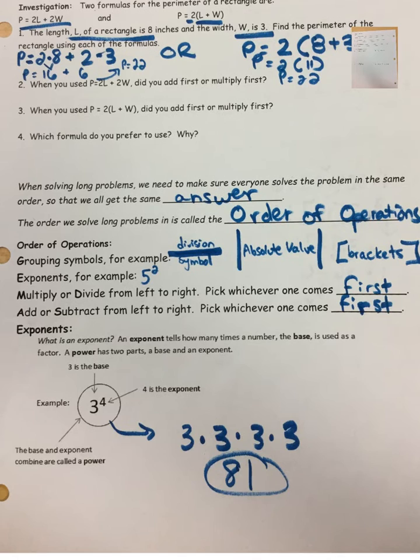So first step is always do any type of grouping. Second step is to do any exponent. So for example, 5 squared or 5 to the second power. We would do an exponent after we're done with the grouping symbols. The next step is to either multiply or divide. It depends on whichever comes first. We're going to go from left to right, just the way we read, and pick the one that comes first. All right, and then our final step is to either add or subtract. Again, we're going left to right, whichever one comes first.